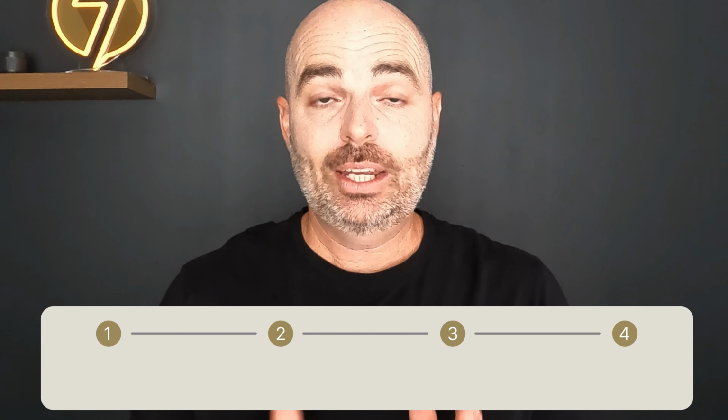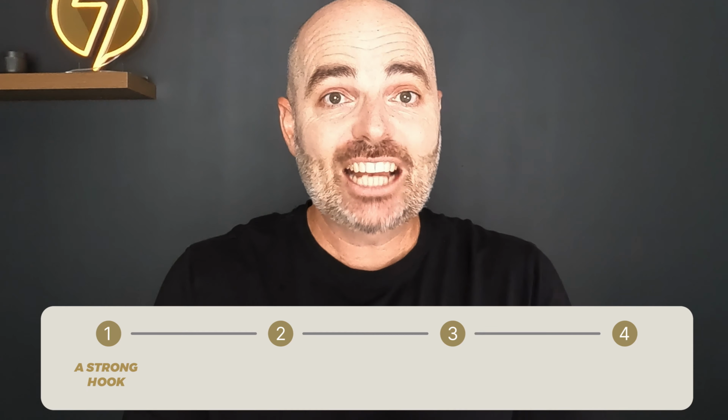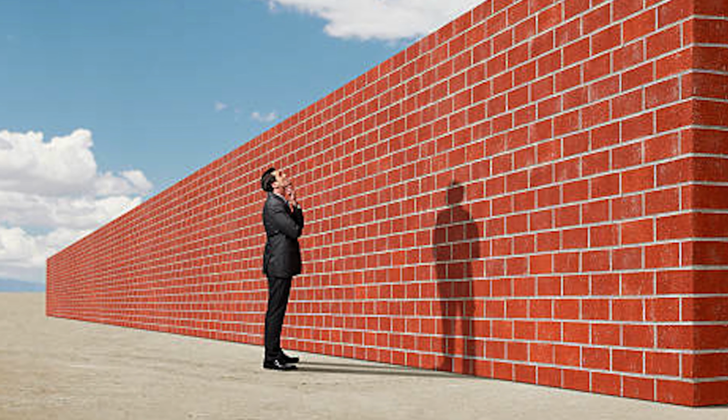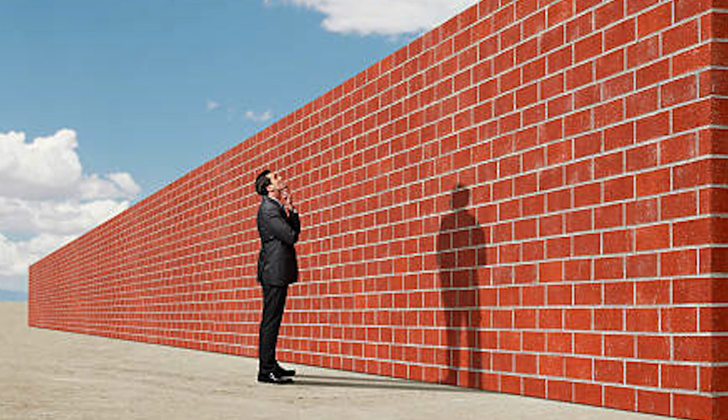And to start things off, you need to have a very strong hook, and that should be the first thing that you say. And this is where we introduce a problem that the user is facing, and we want to make sure it's something that they can relate to or something that interests them. So with your hook, it is important that you get straight to the point. As I said, this is the first thing that you should be talking about in your video.